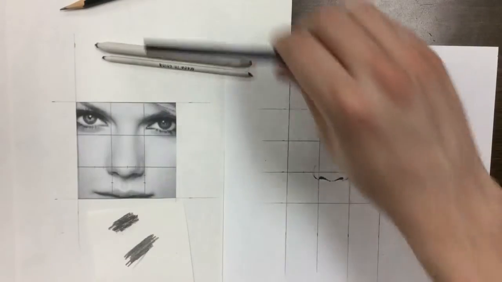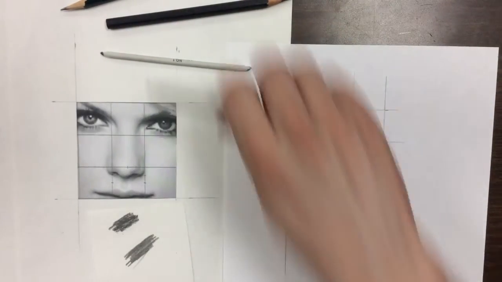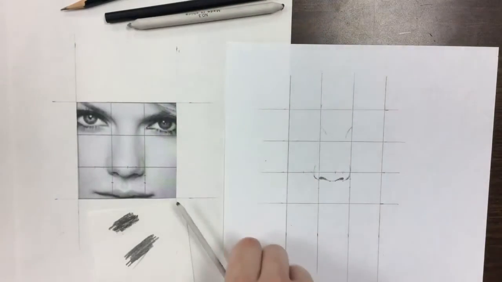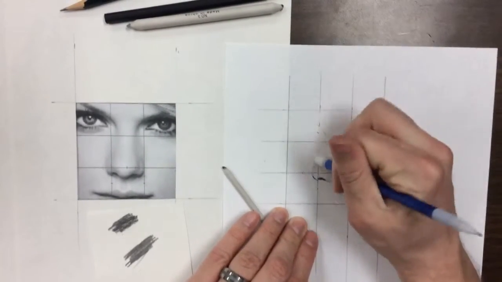And then I'm going to use my blending tools to actually add some shadows. So I'm going to start with this one here. And in the meantime, you can begin to erase your grid line.